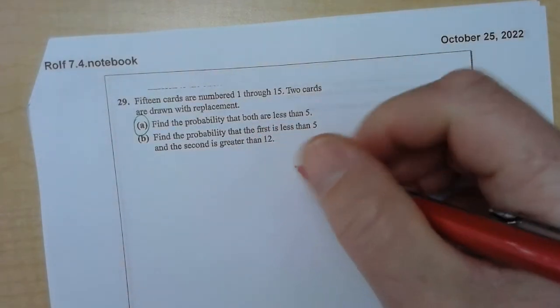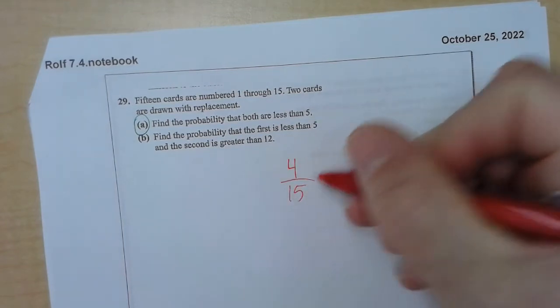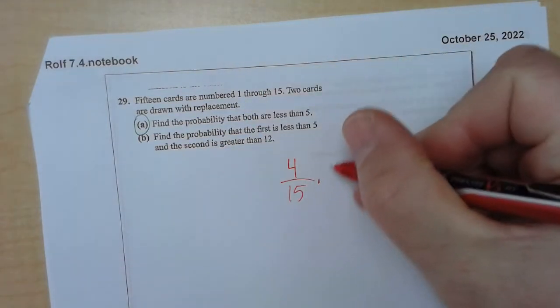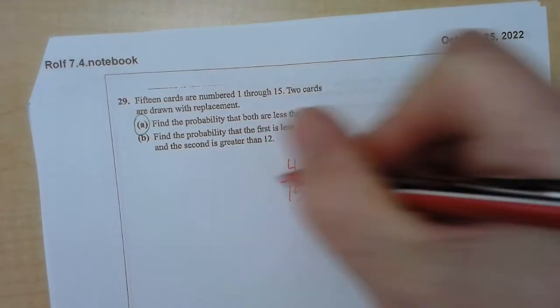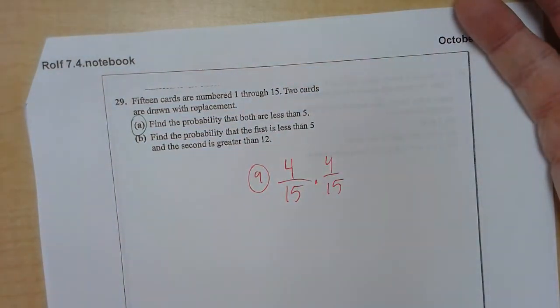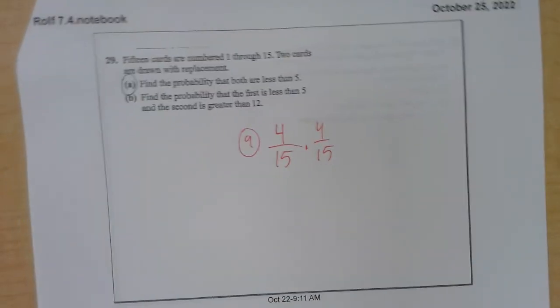So this would be 4 out of 15. There's 4 of them that are less than 5. And then you're just doing the same thing again. So you'd multiply by 4 out of 15 again. So it's just 4 out of 15 times 4 out of 15. The second one is a little bit different. You have to think about that and figure out what the answer is.